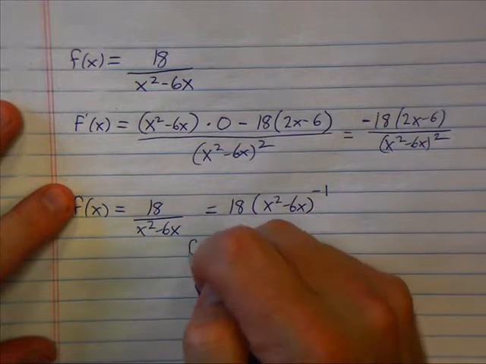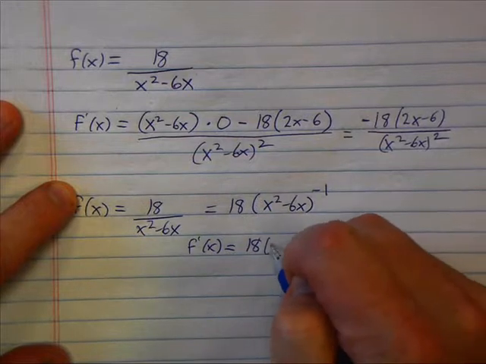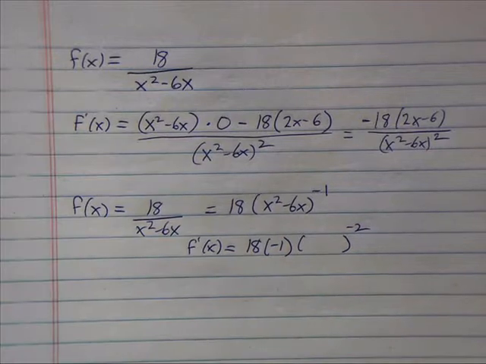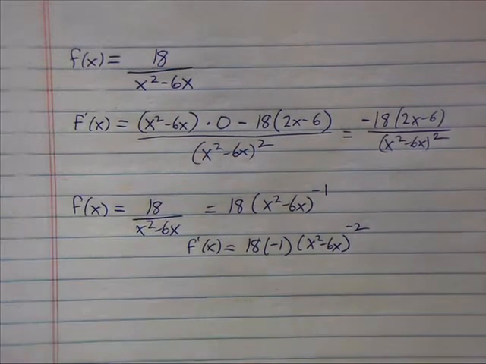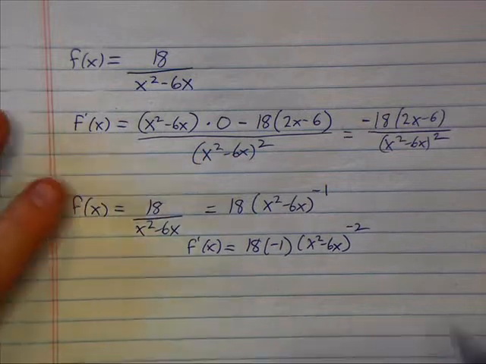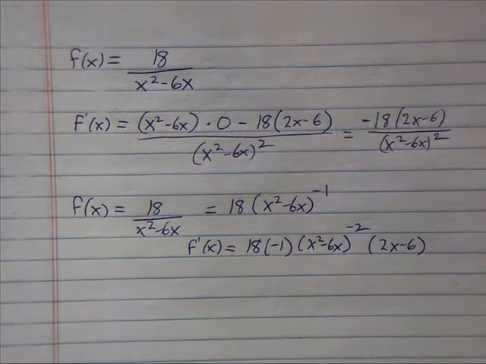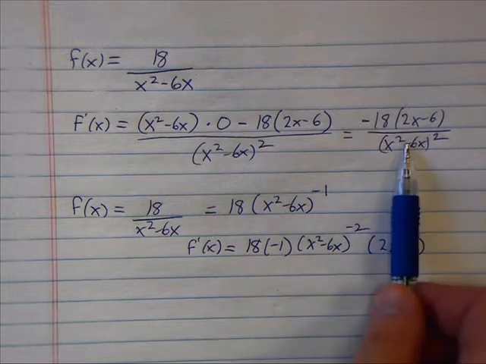So the derivative is f prime of x. The 18 stays right there. I bring the power down, that's negative 1. I subtract 1 from my power. Inside my parentheses, x squared minus 6x. Not quite done yet. What's left to do? Derivative of the inside, 2x minus 6. Is that the same answer I got a minute ago? Yeah, it's exactly the same, because this negative 2 power would tell me to put that on bottom. If I put that on bottom, it's exactly what I had.